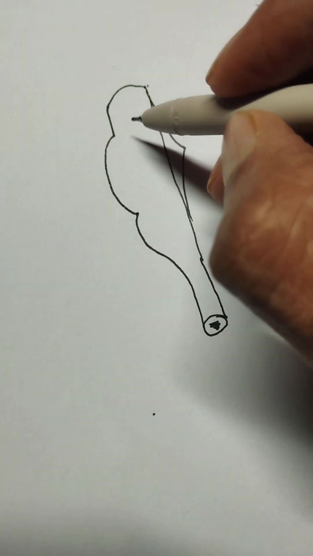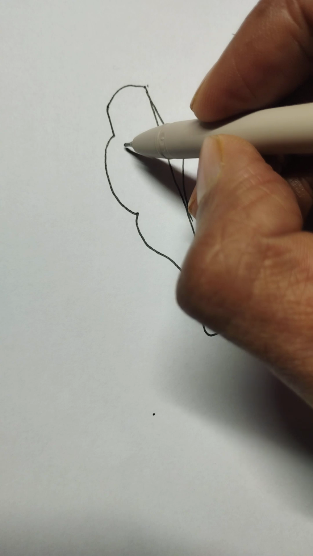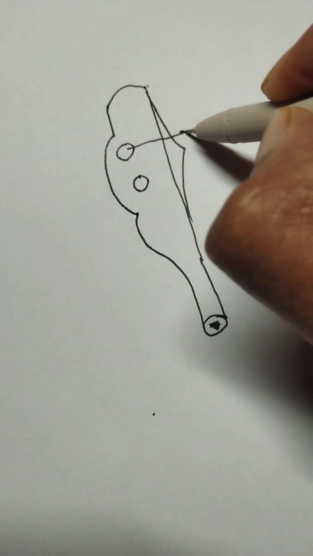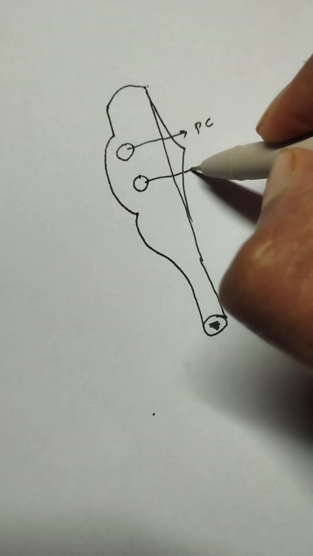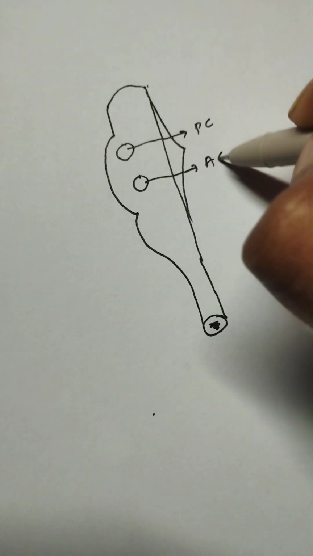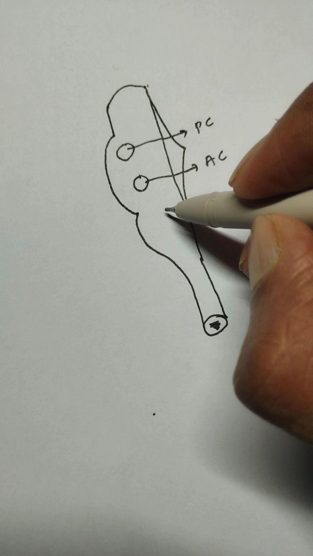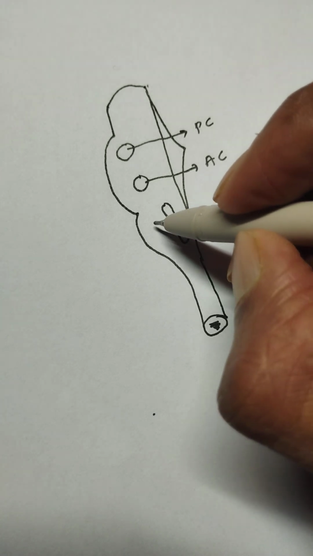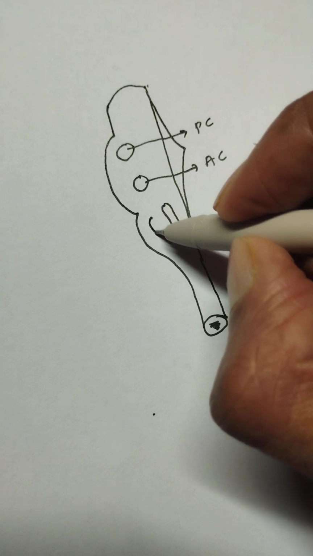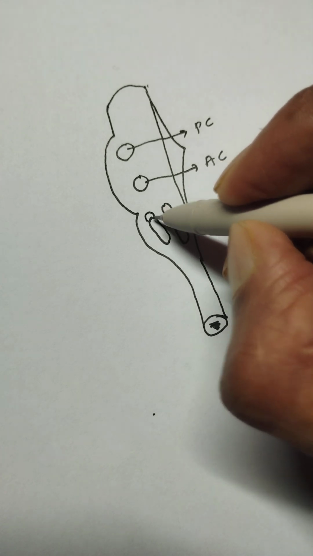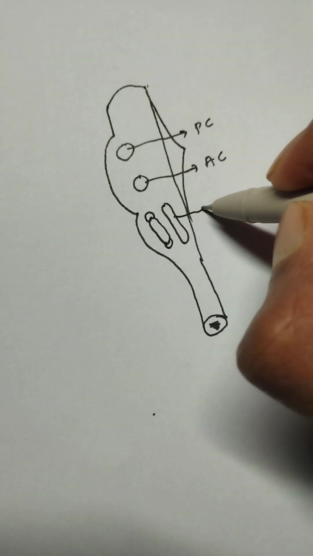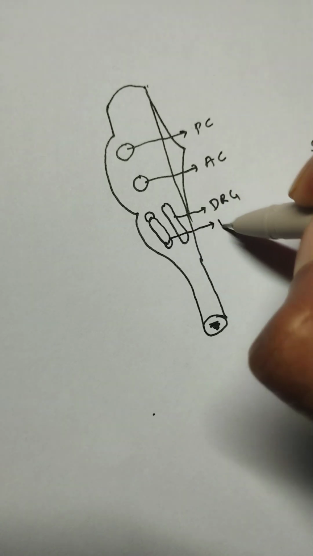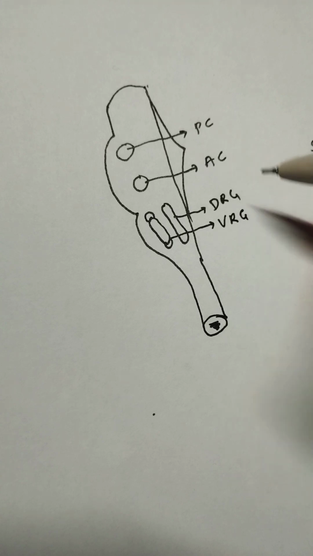The respiratory centers present in the pons are called the pneumotaxic center and the apneustic center. So this is the pneumotaxic center and this is the apneustic center. And in the medulla there are two groups of neurons, which are called the dorsal group of neurons and the ventral group of neurons. So these are the dorsal respiratory group of neurons and these are the ventral respiratory group of neurons.